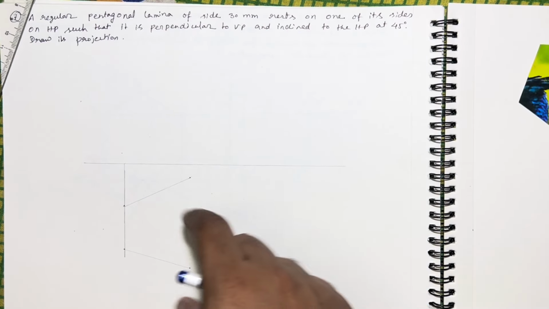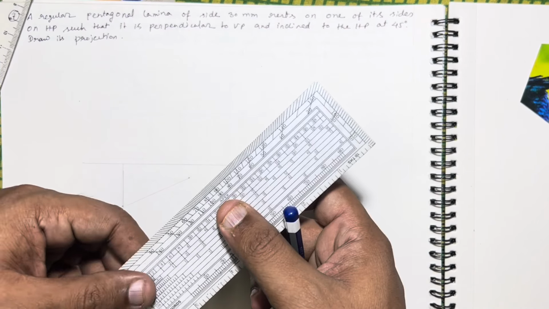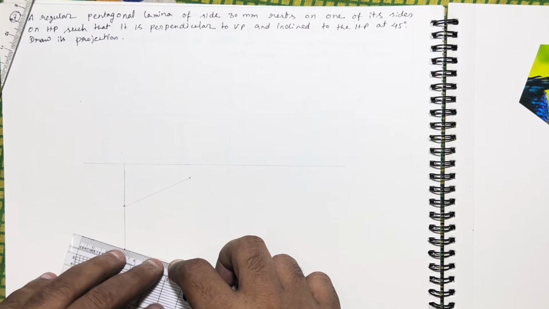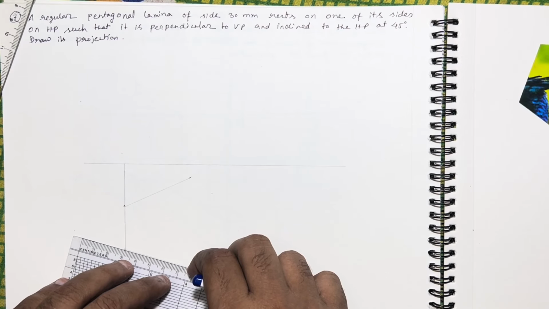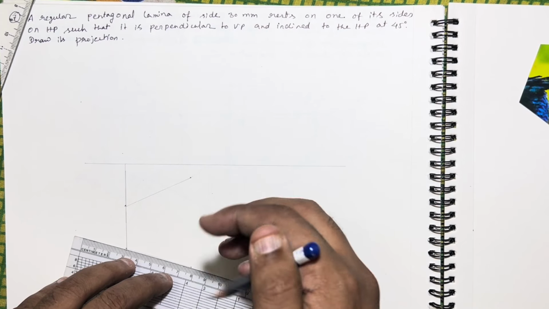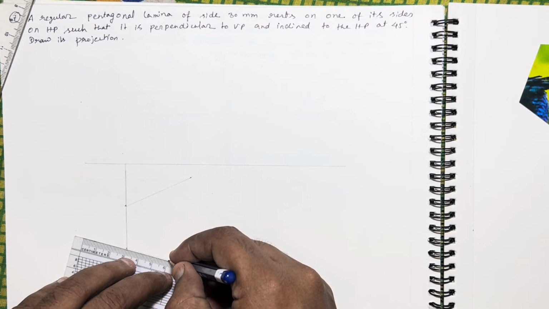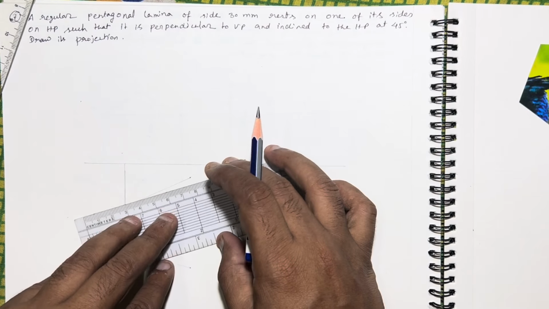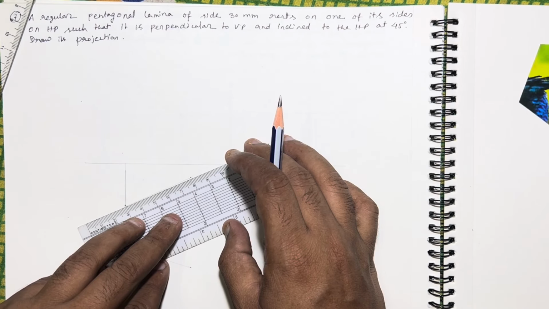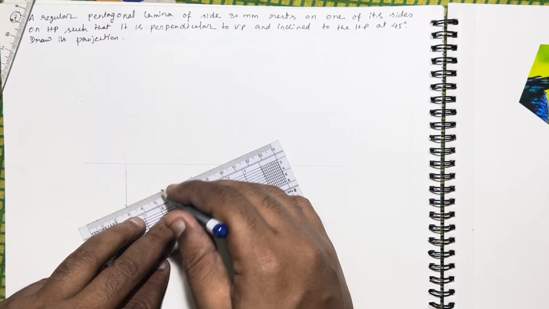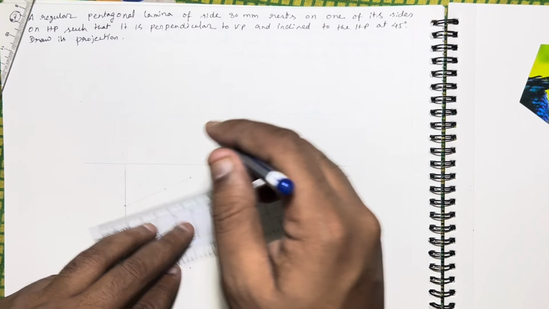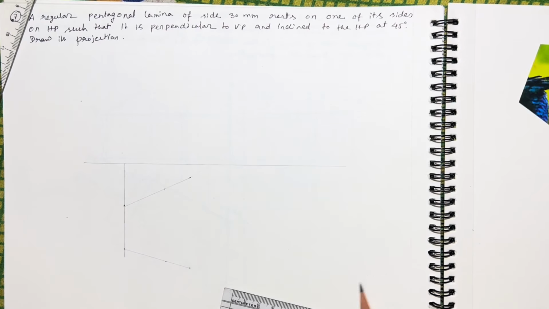Now we measure 30. Now we cut with the compass.